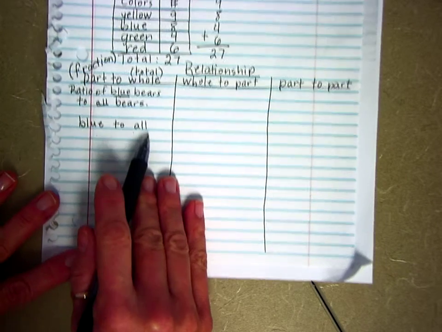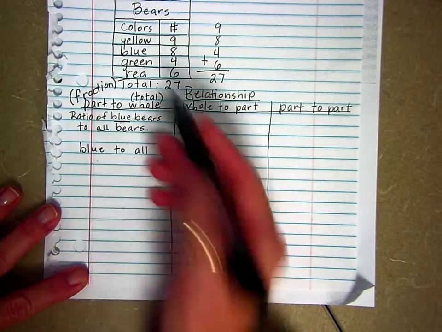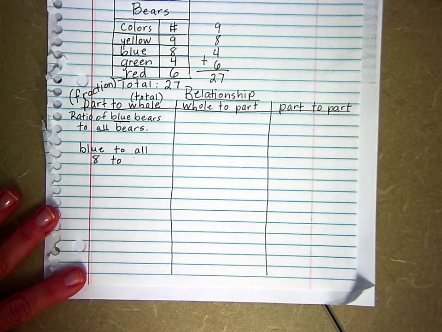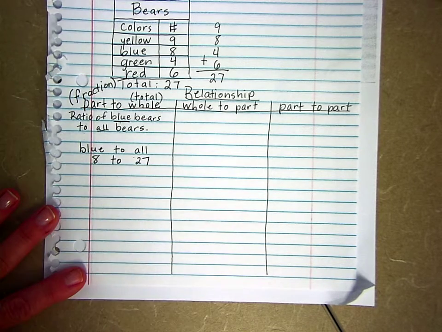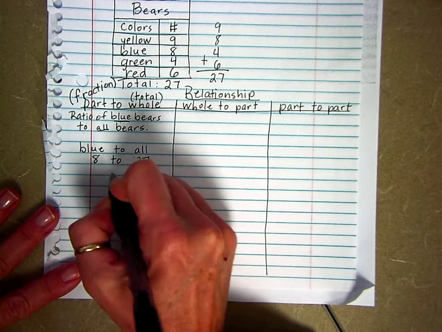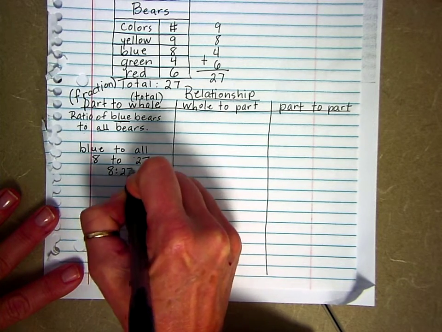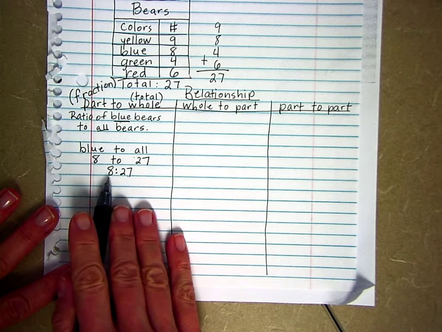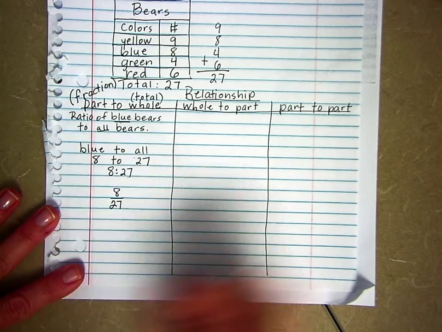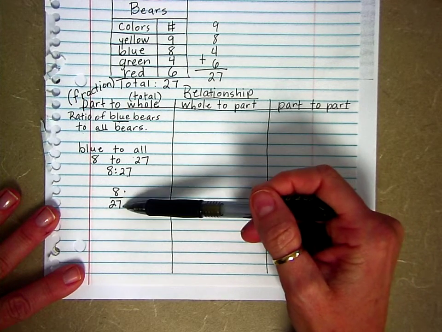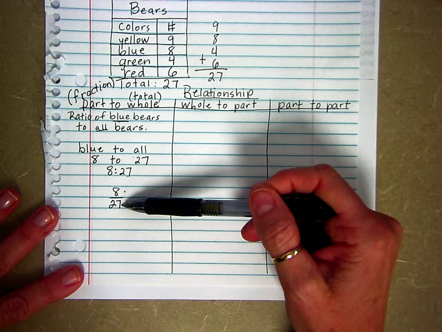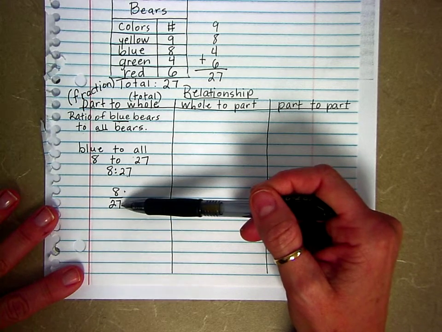So how many blue bears are there? There are 8. Rewrite the word TO. And then how many total bears are there? 27. You can write a ratio 3 ways. You can write it with the word to. You can write it with a colon. And truly you would read that 8 to 27. Or it can be written so that it looks like a fraction. That ratio is 8 to 27. You would not say 8/27. That's a fraction. A ratio would be read 8 to 27.